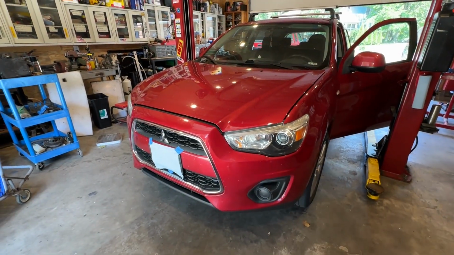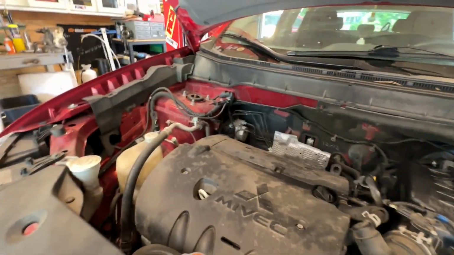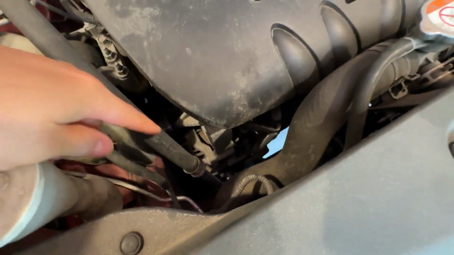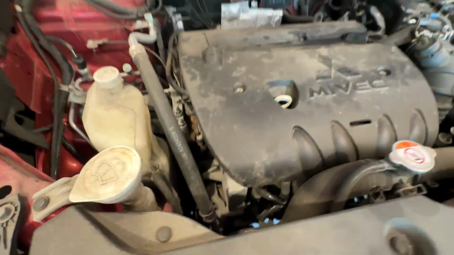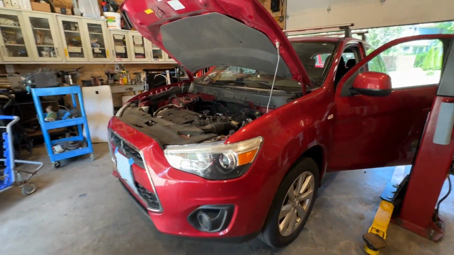Got a 2014 Mitsubishi Outlander with no air conditioning. Let's see what the issue could be. It blows warm. I haven't really looked at it much yet. Our AC compressor on this car is all the way down there in the front of the motor. And let me show you the first thing I like to do when diagnosing air conditioning problems.